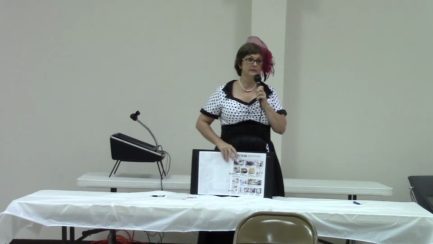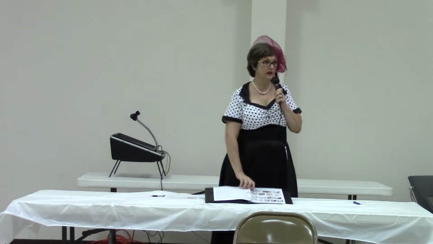So I am not the world's best technology person, but I learn. And so this is how it works on my computer. I have Microsoft Word, whatever it's called. So this is how it works on mine. If you have a Mac, I don't know how to do that, but I'm sure it's pretty similar.